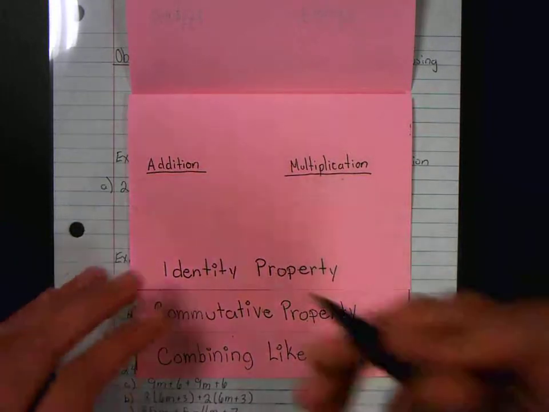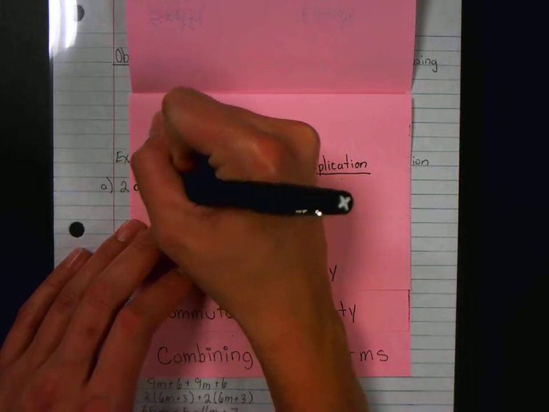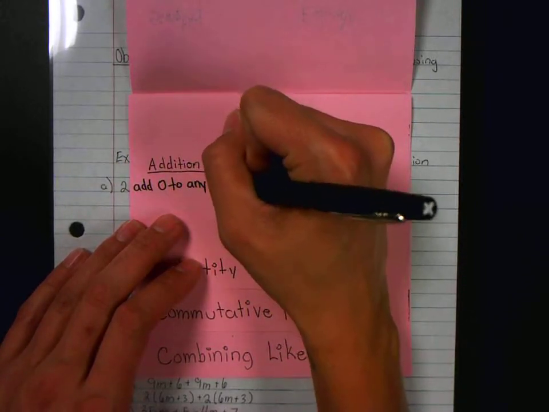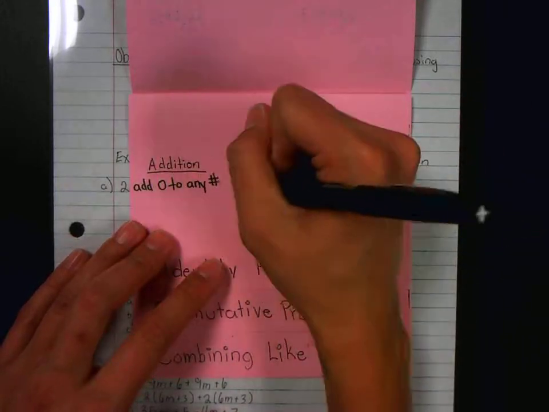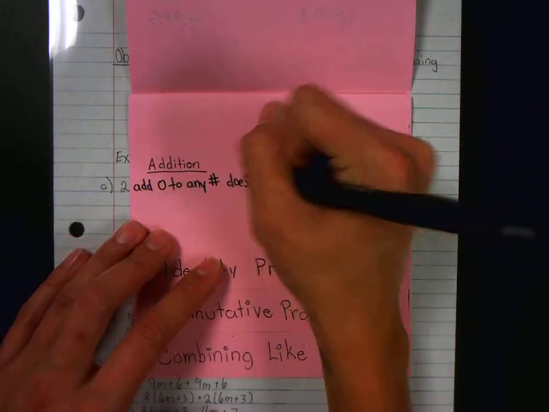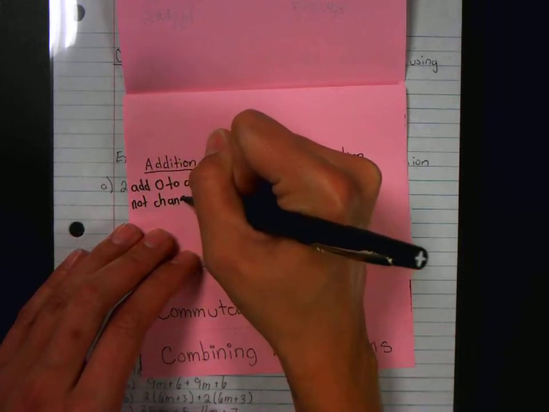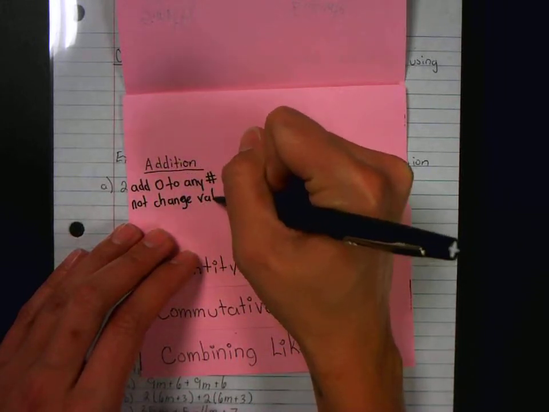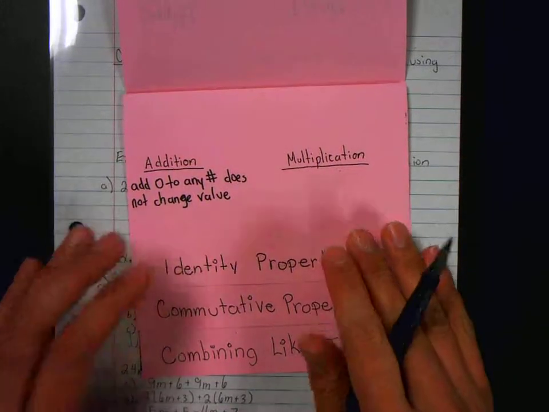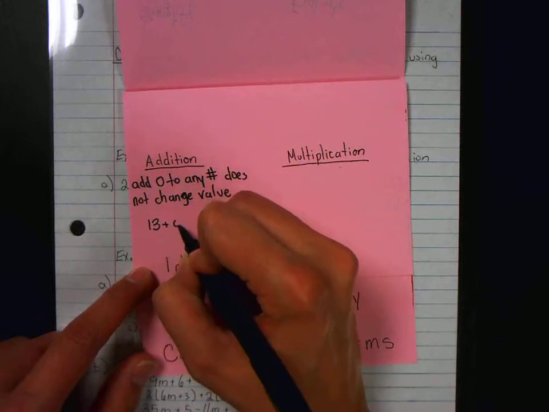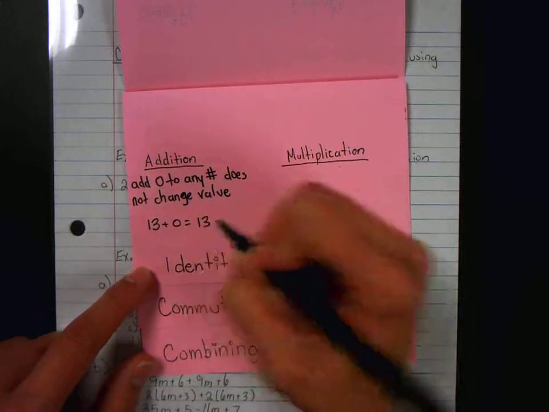So adding 0 to any number does not change its value. We can do an example: 13 plus 0 is 13. We're not changing what 13 is.